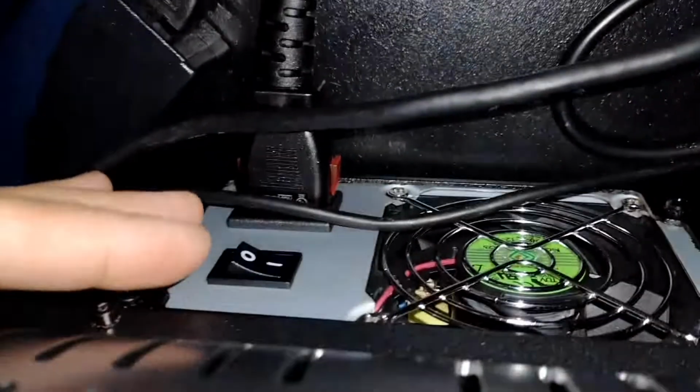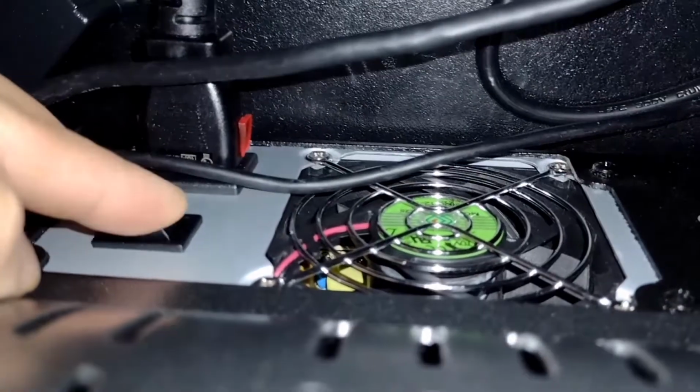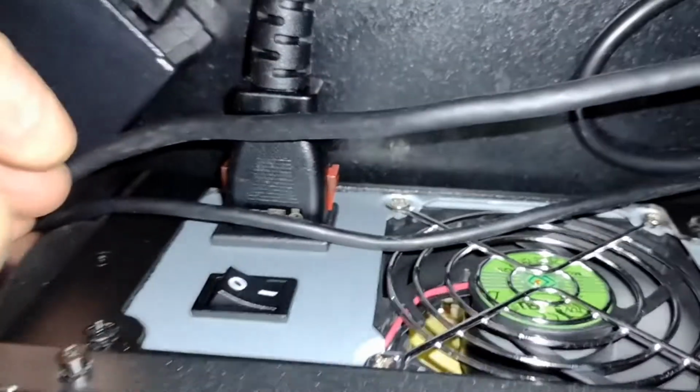Okay guys, this is how to turn on the Roadhog 4. The switch is located at the back left side of the console. Just simply flick that switch and you will see the fan or the blower spin. You can also see on the screen the message saying that the window is starting up.